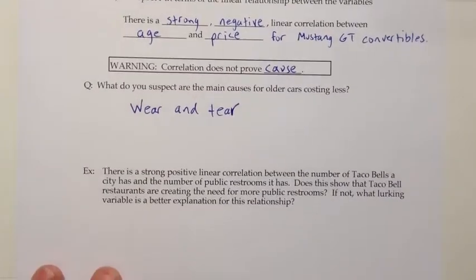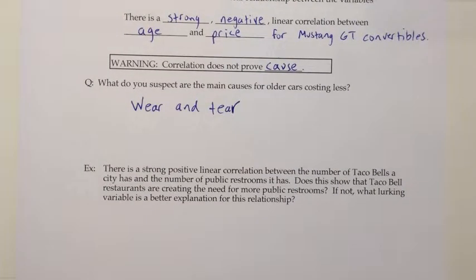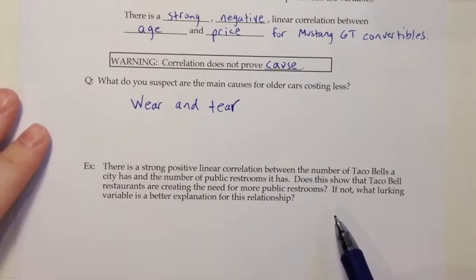And just an example to help illustrate that, it turns out that there's a strong positive linear correlation between the number of Taco Bells a city has and the number of public restrooms it has. So does this show that Taco Bell restaurants are creating the need for more public restrooms? And if not, what lurking variable is a better explanation for this relationship? So we're not saying here that the Taco Bells themselves are causing the need for restrooms, but we're seeing that connection, and if you look this up, you would definitely see that connection.